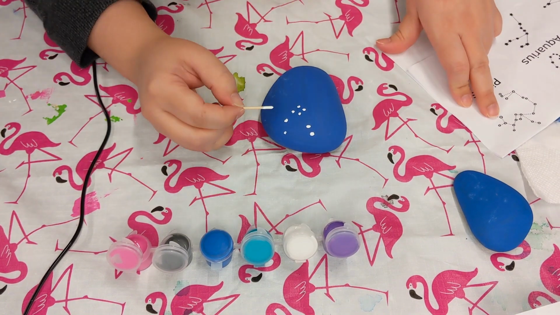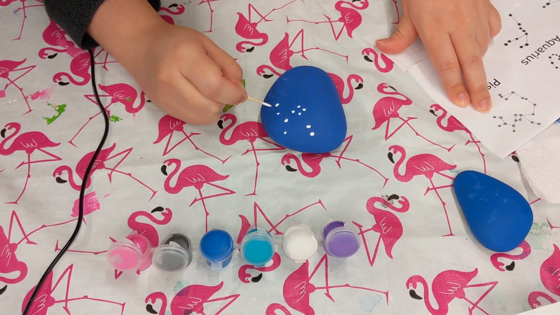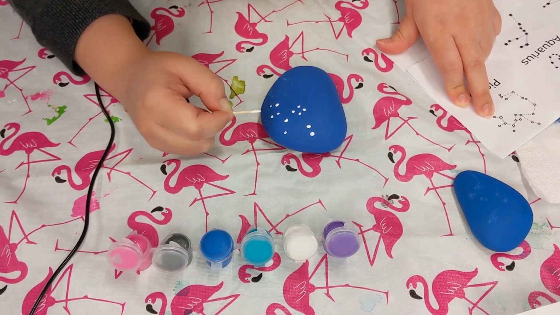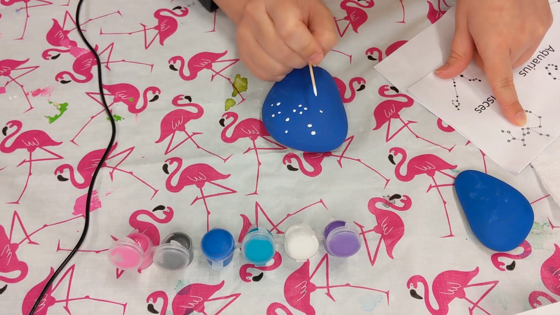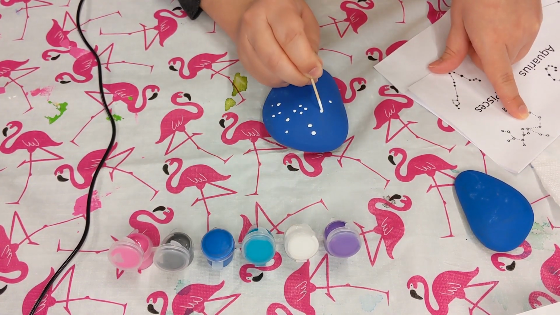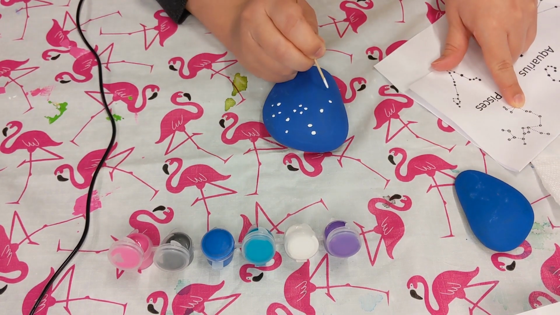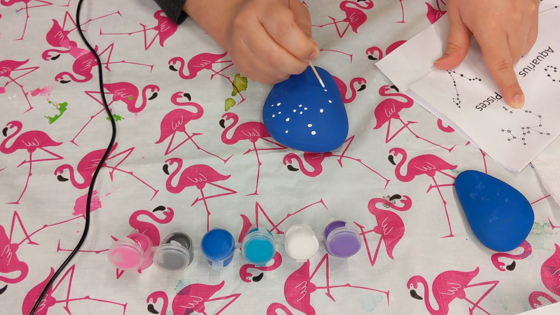So the one there on the right, the smaller stone, that's just the true blue right out of the little pot that we gave you. The one on this big rock is kind of a mix of two. But I'm just going slowly. You can see I'm pointing at each individual star.